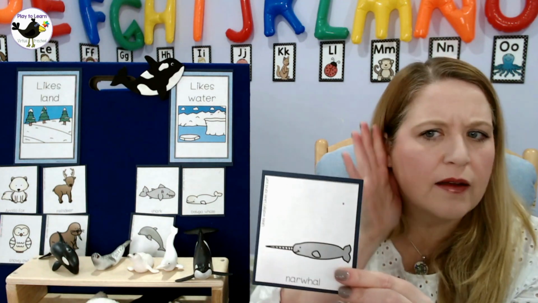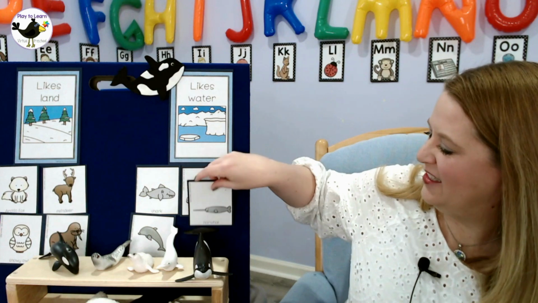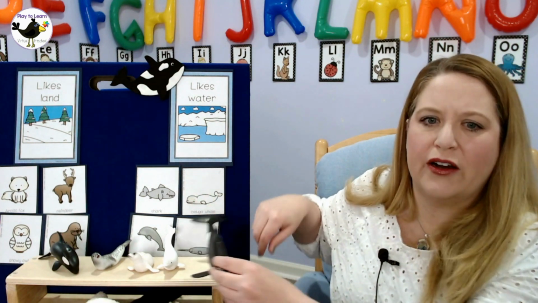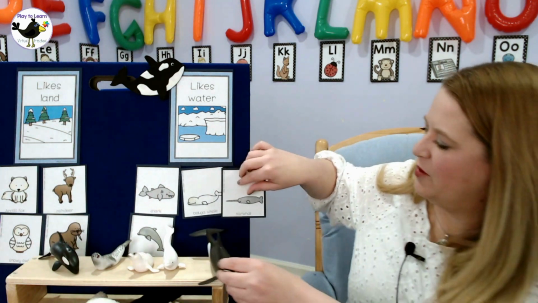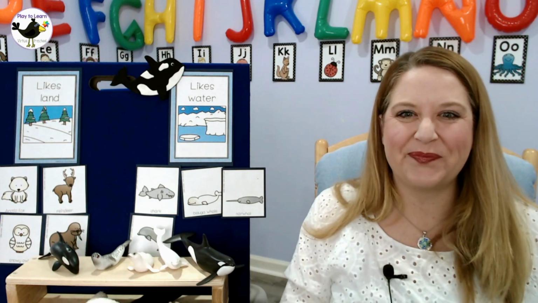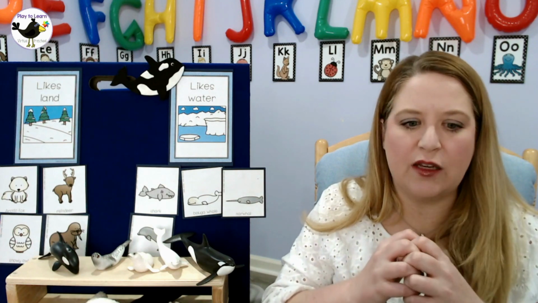What do you think? Water. Yes, the narwhal definitely likes to swim in the icy water. He's hard to see down there, isn't he? Come here, little narwhal. Maybe I'll put him up like this so that we can see him and see the killer whale. Well, isn't that fun to think about all of the animals that are in that icy water?